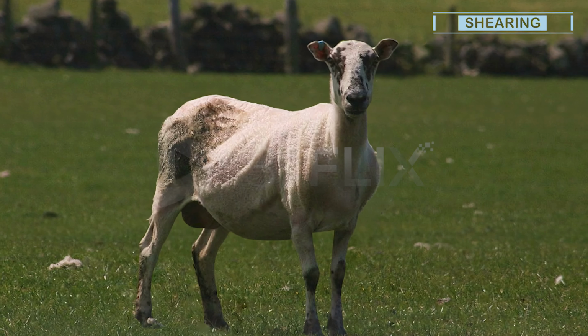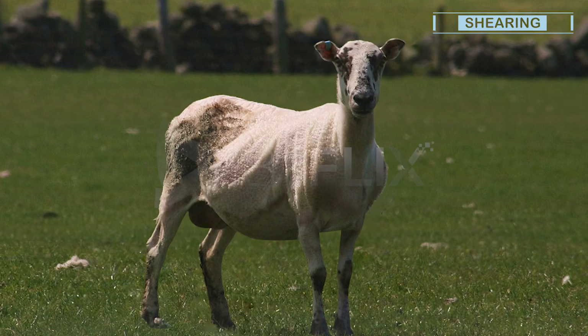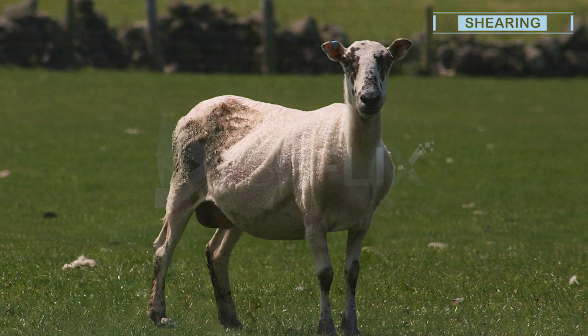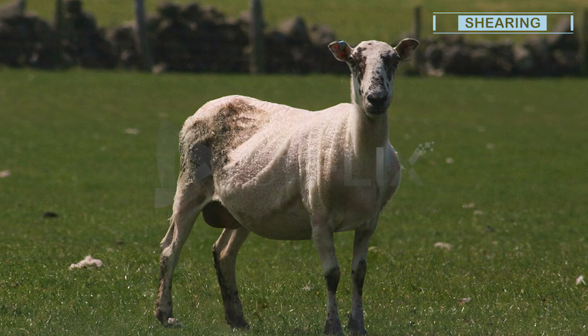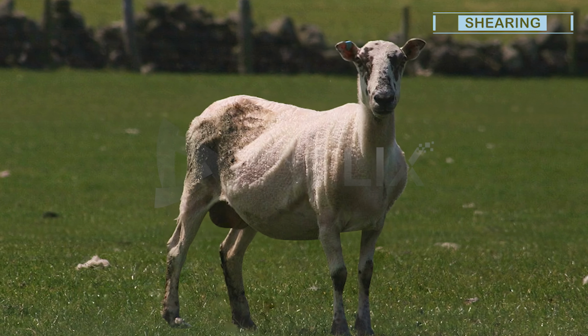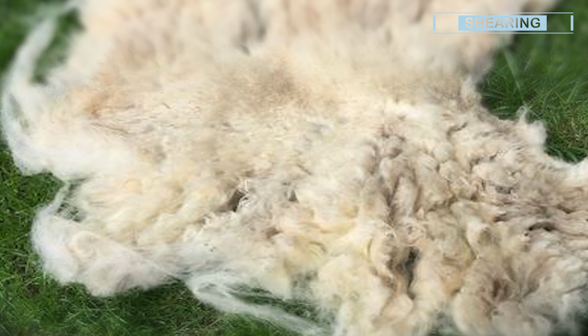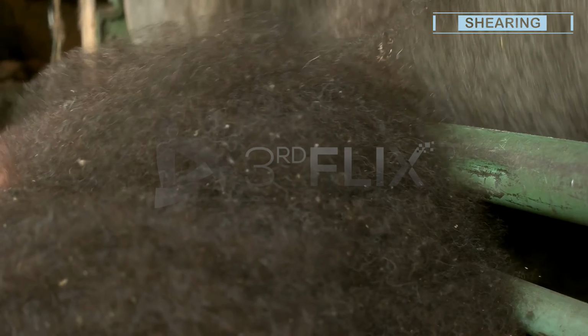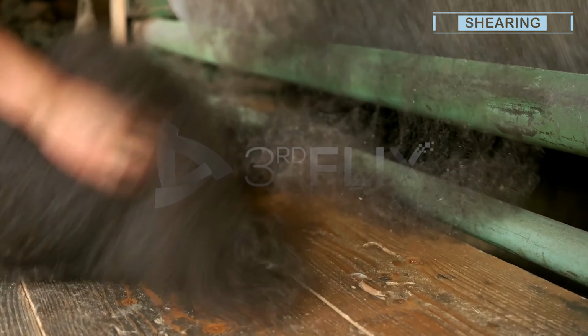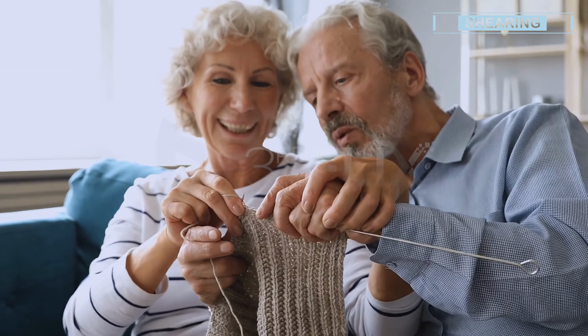Usually, hair is removed during the hot weather. This enables sheep to survive without their protective coat of hair. The hair provides woolen fibers. Woolen fibers are then processed to obtain woolen yarn.